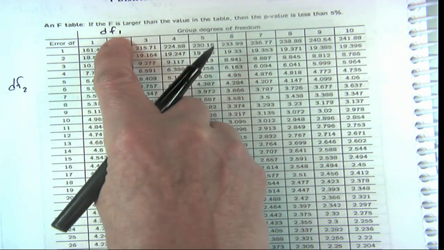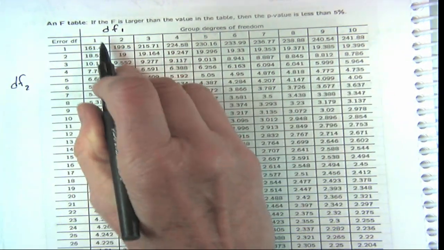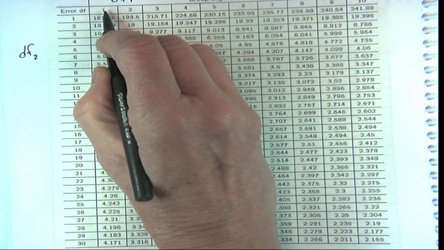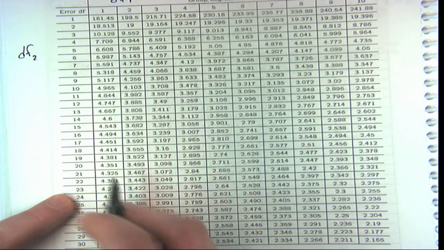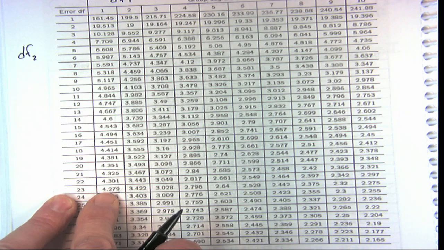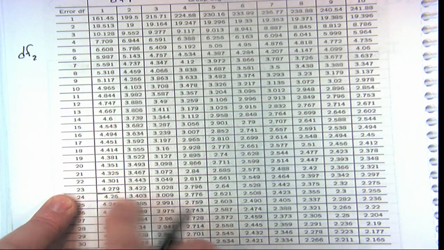If we add another slope, we'll be here, etc. We have 25 minus 2, 23 degrees of freedom. Right here you can see the critical value, 4.279. If we got an F bigger than that, we'll reject the null.